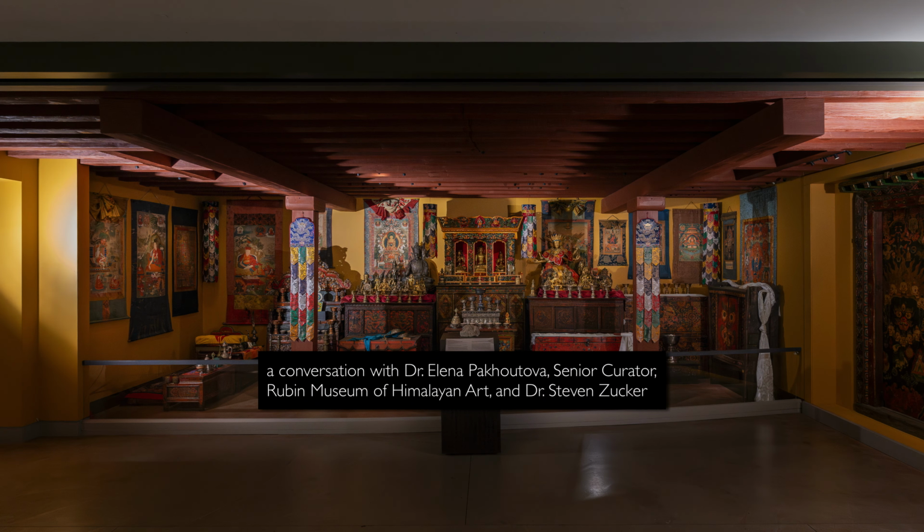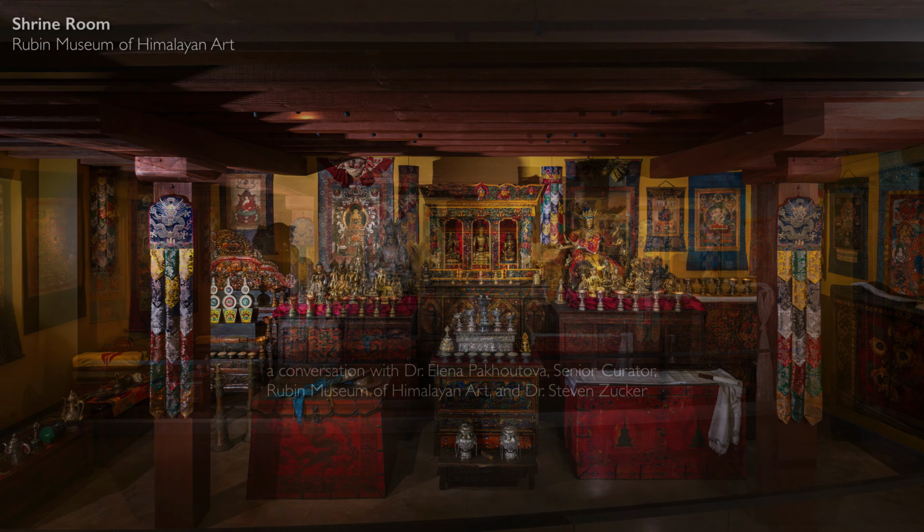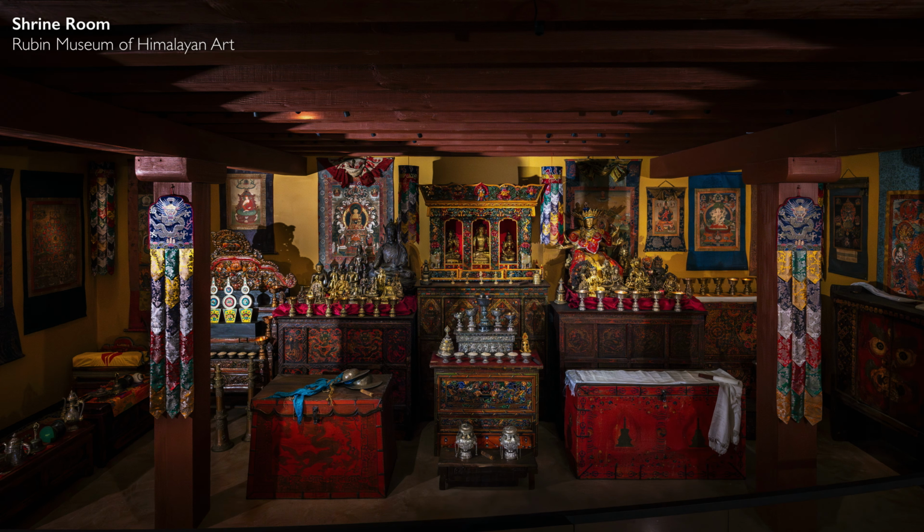We're in the Rubin Museum of Himalayan Art, standing in front of one of their treasures, the Shrine Room. This is often called the heart of the Rubin Museum. Each time it is renewed, it represents a different Tibetan Buddhist tradition. This one is representative of the Kagyu tradition.